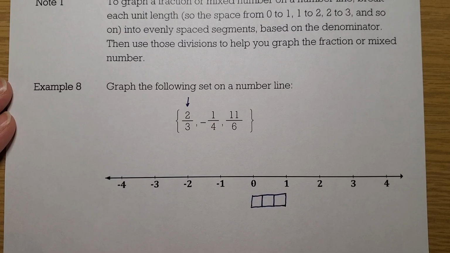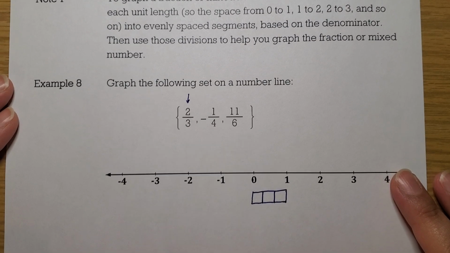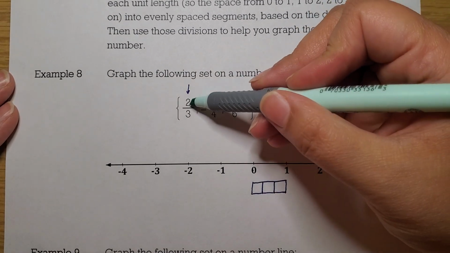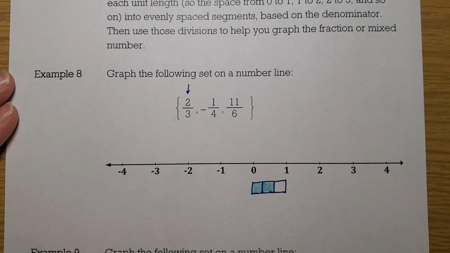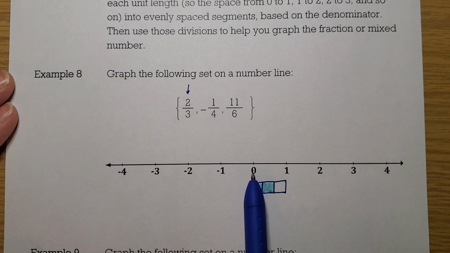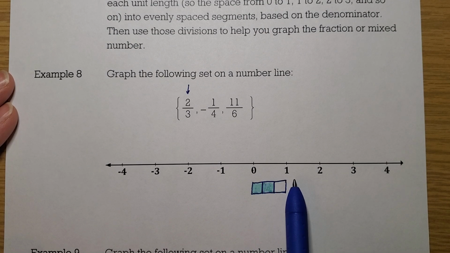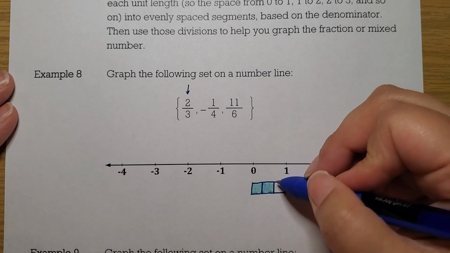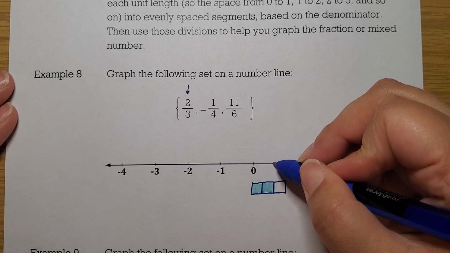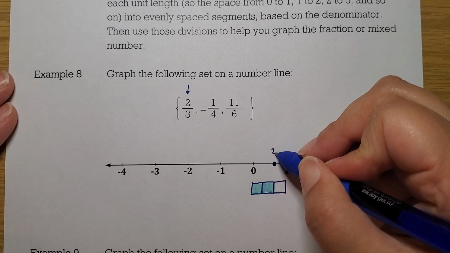Then the top number tells you how many of those pieces you ate. So the top number is 2, so we ate 2 of those pieces. I'm going to start shading in from 0 because I think of it like I started with 0 pieces of candy in my belly, and then I'm moving towards an entire candy bar. Basically how I think of it. So where I ended is where I graph the point on the number line.